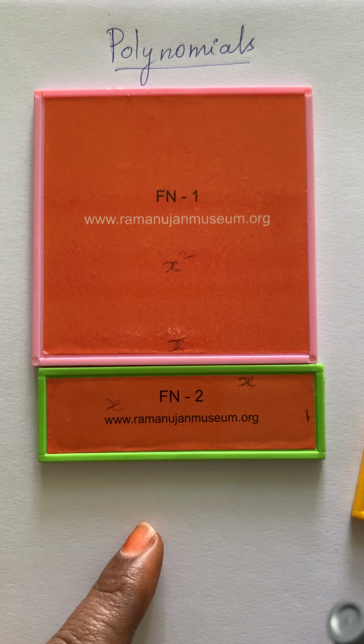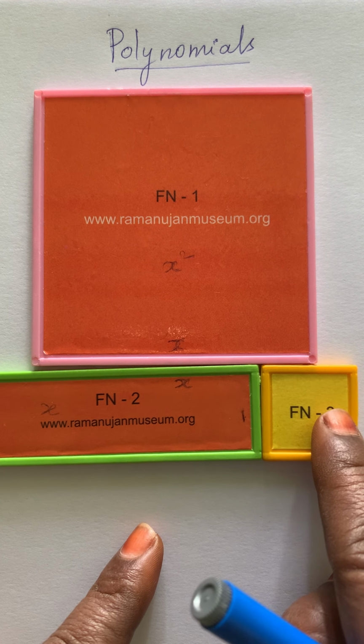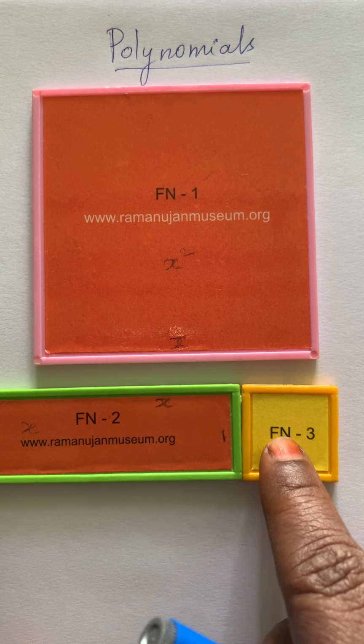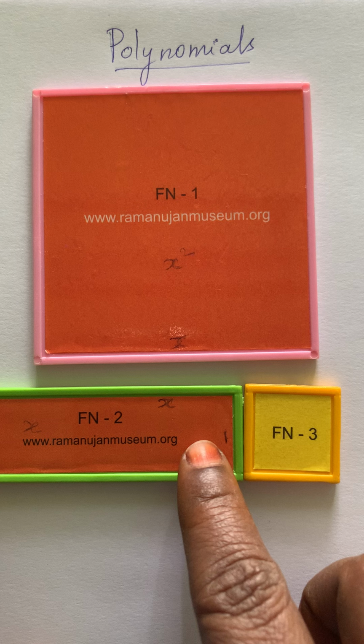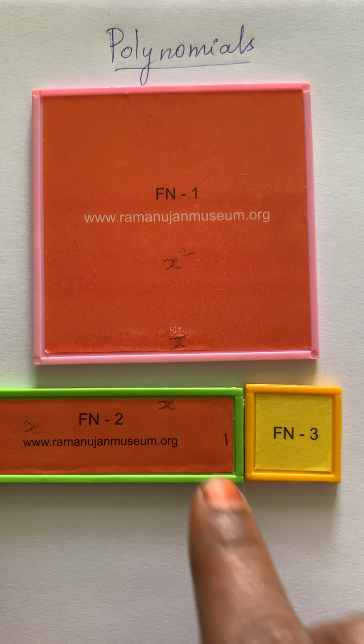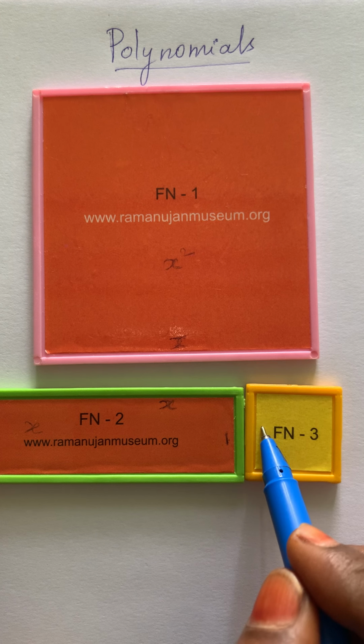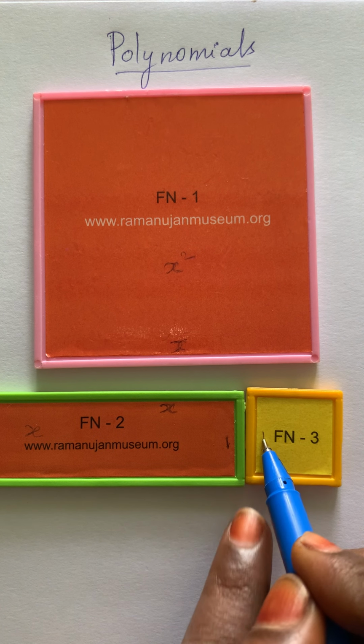If you see, the side of this square is the same as the breadth of the rectangle. The breadth of the rectangle we noticed as 1. So now the side of the square is 1.